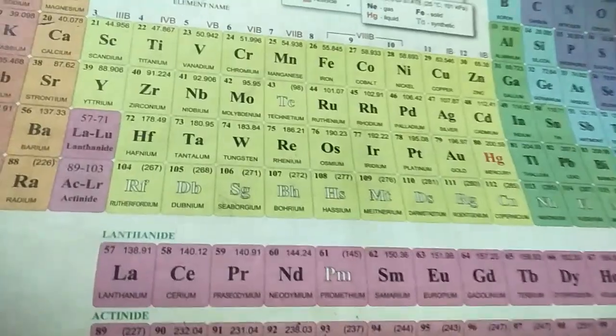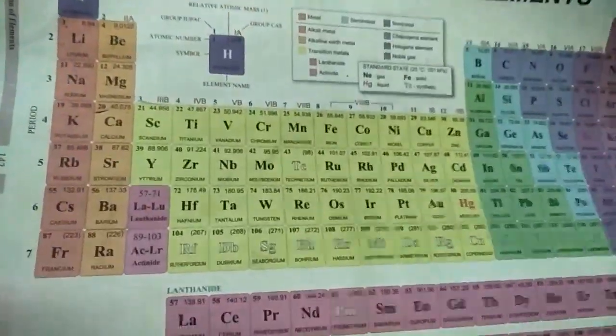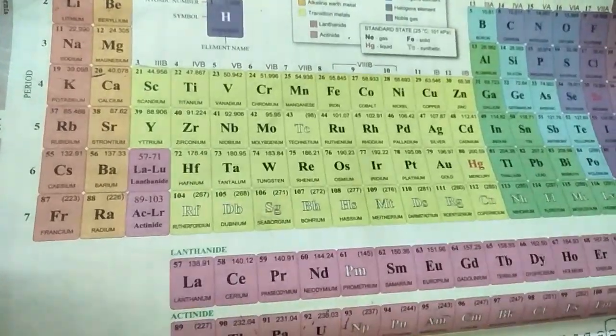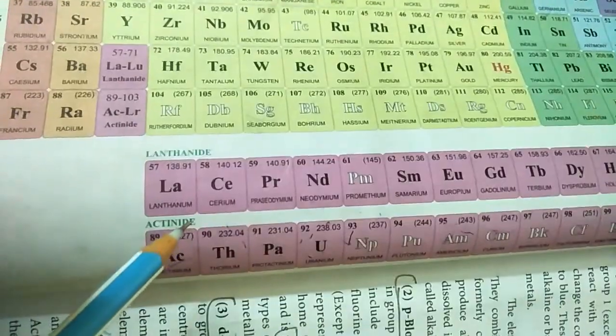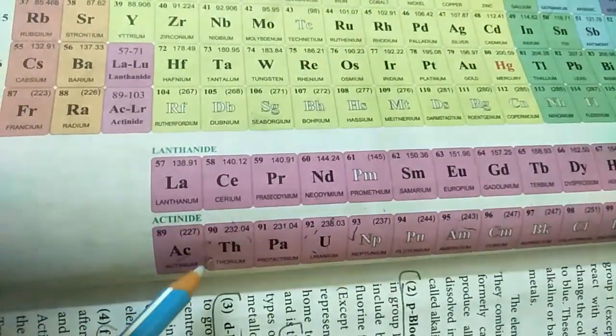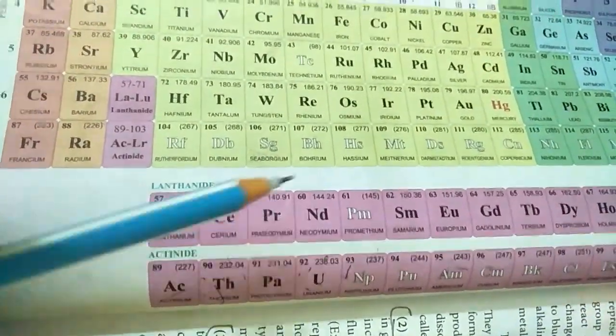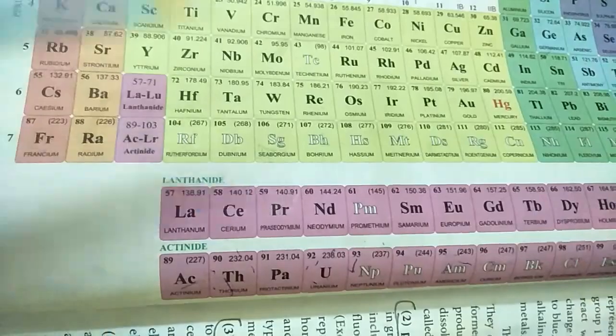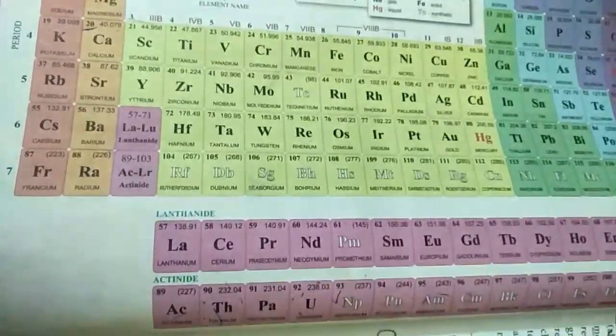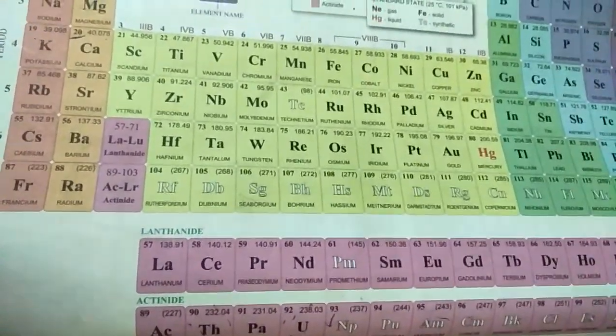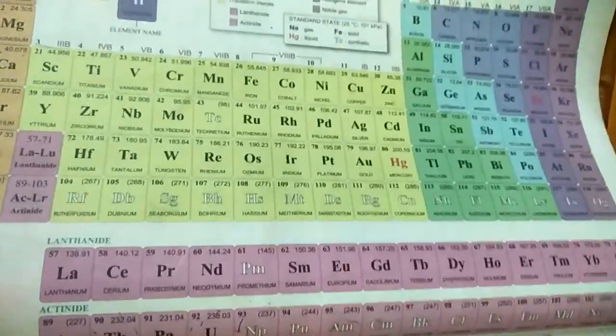And the demerits of this table: the position for hydrogen is not clear in the periodic table. Then the transition elements and inner transition elements are outside the periodic table. They were not taken inside. This is one of the demerits. One is that the hydrogen position is not clear; hence these elements are kept outside. These two are the demerits of this modern periodic table.